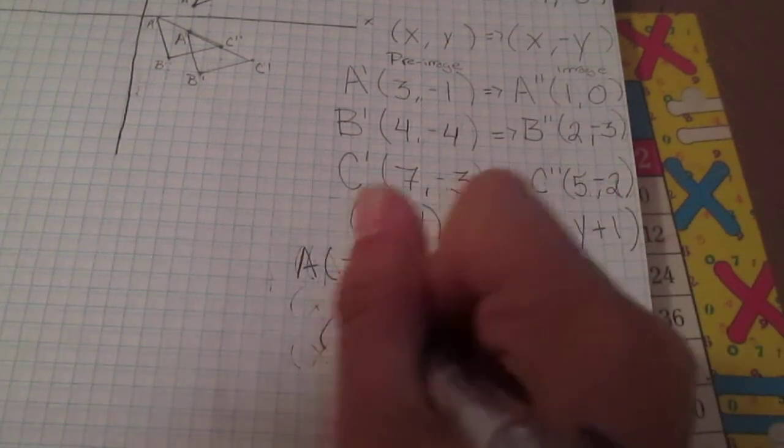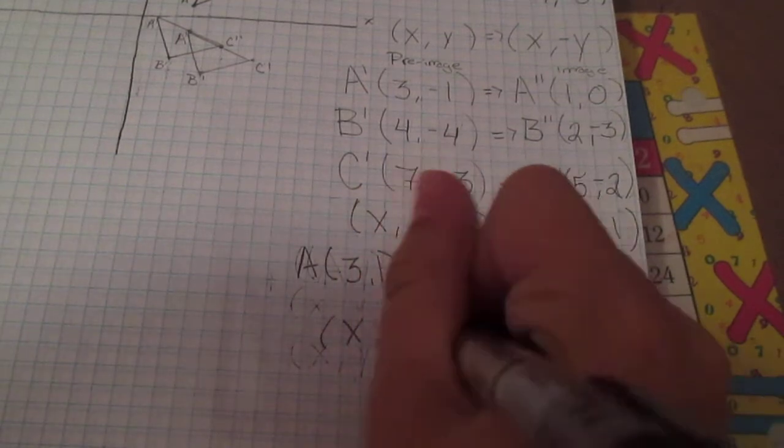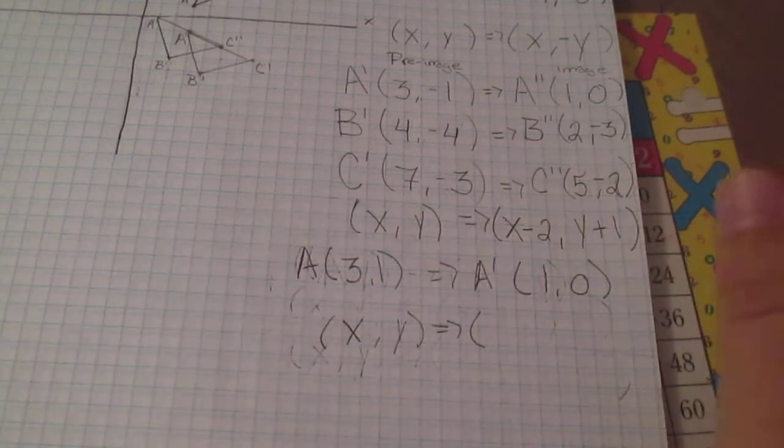So over here we have x, y, little arrow symbol.